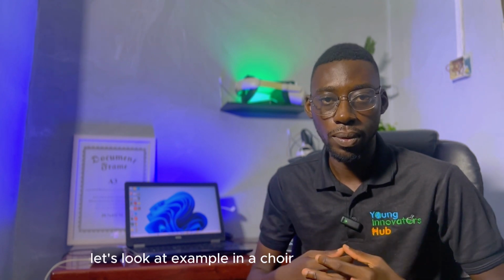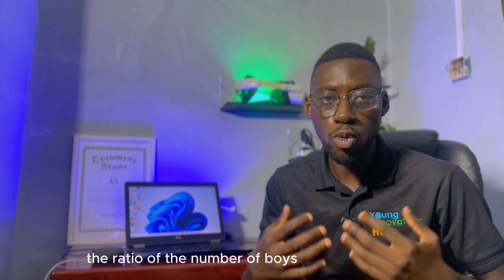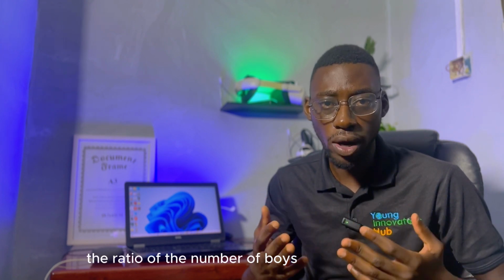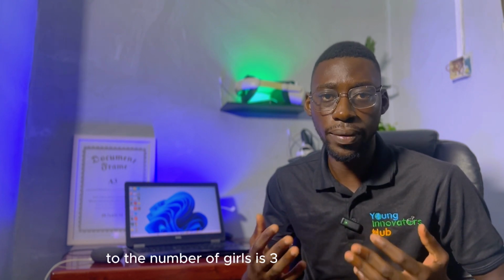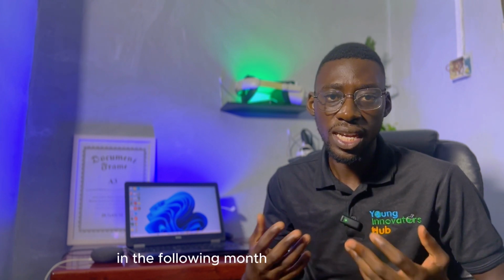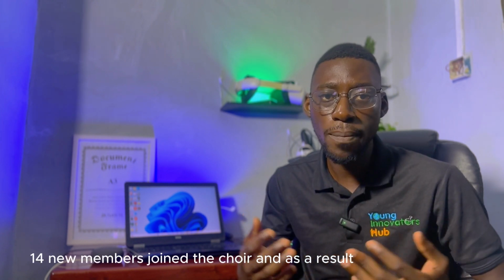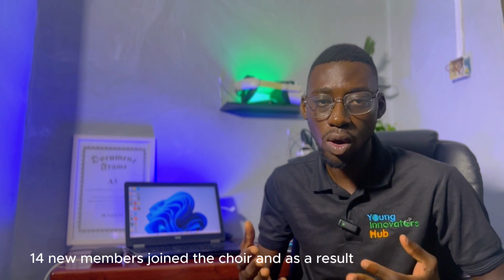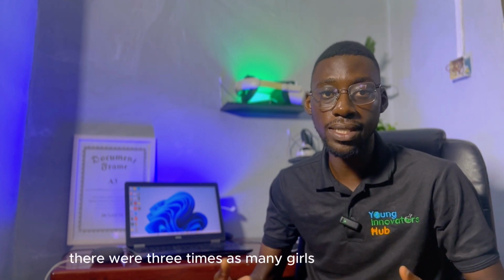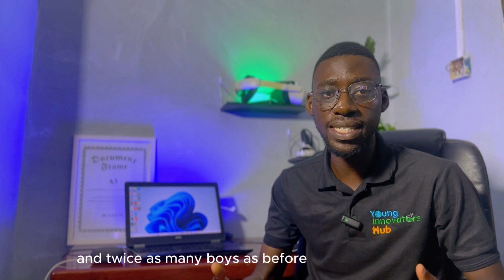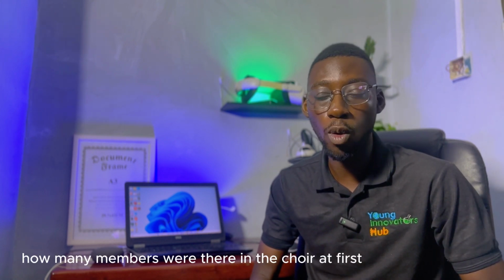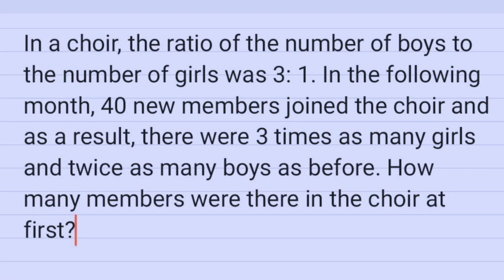Let's look at an example. In a choir, the ratio of the number of boys to the number of girls is 3:1. In the following month, 40 new members joined the choir, and as a result, there were 3 times as many girls and twice as many boys as before. How many members were there in the choir at first? Okay, so let's take a look at the before-after problem, or the before-after model.